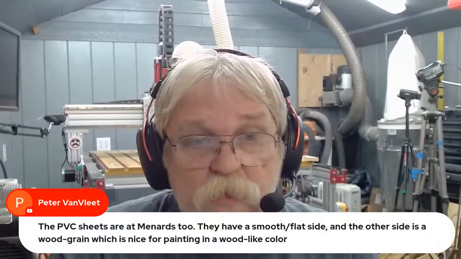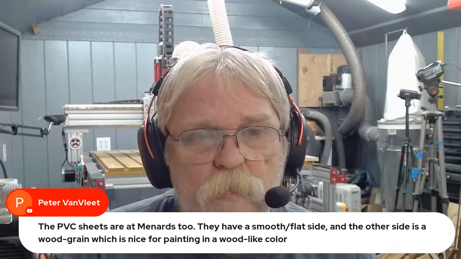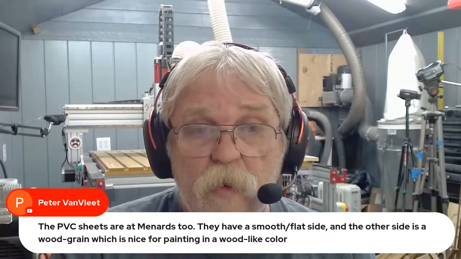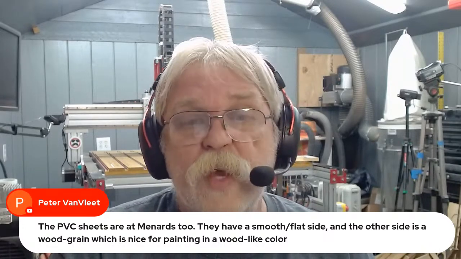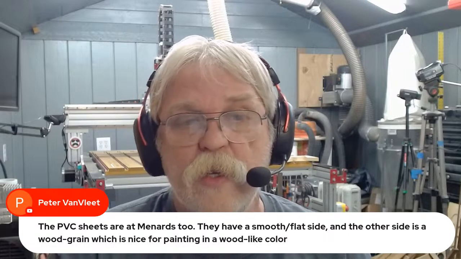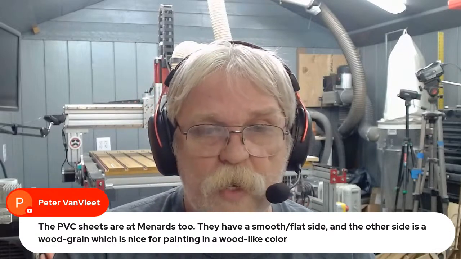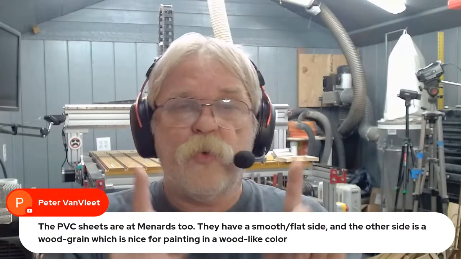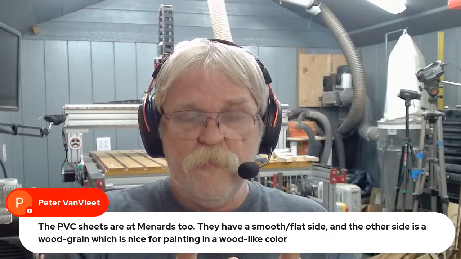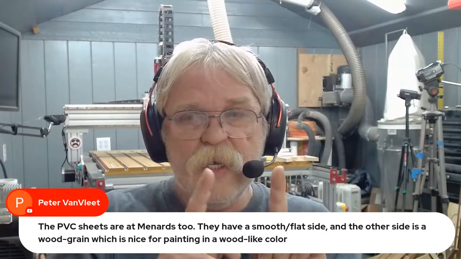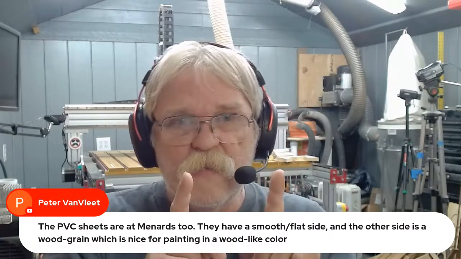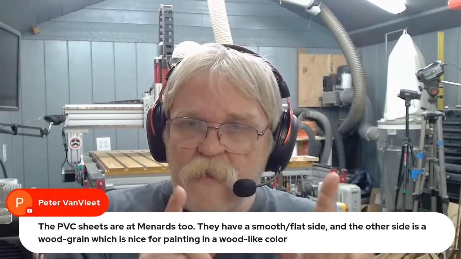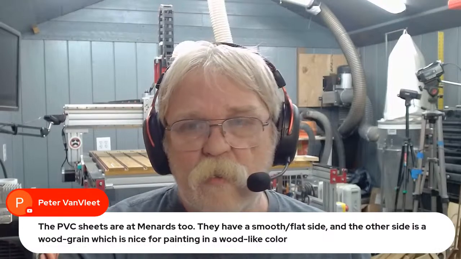So let's see. Peter Van Vliet has an excellent point here. PVC sheets are at Menards too. They have a smooth flat side, and the other side is wood grained, which is nice for painting in a wood-like color. Yes. I can get trim pieces, but in PVC. But the widest I can get is, I want to say, probably 4 inches wide, maybe 5 inches wide.